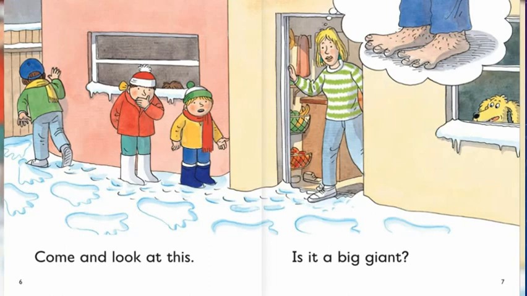And in the next room, we can see Dad is still hiding himself. Let's read these pages. Come and look at this. Is it a big giant?